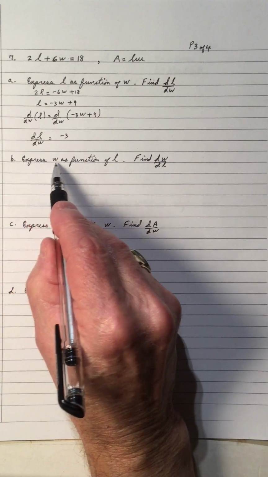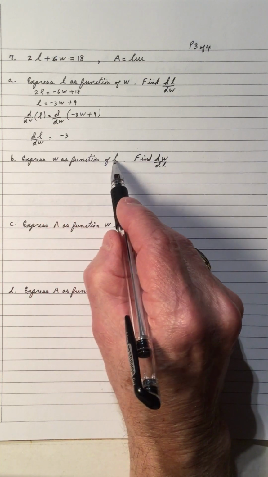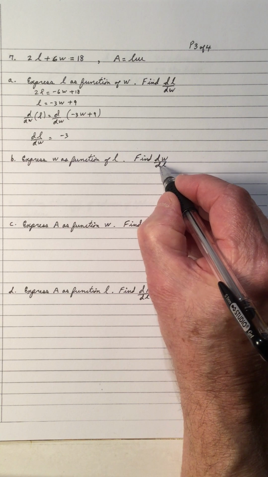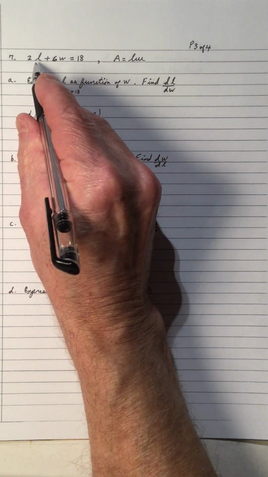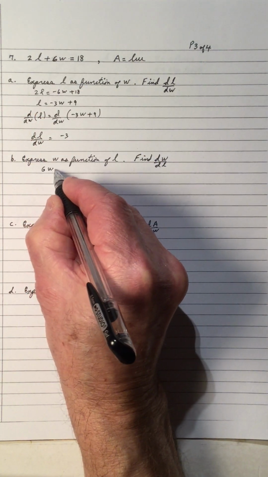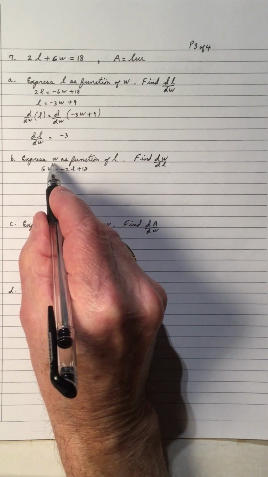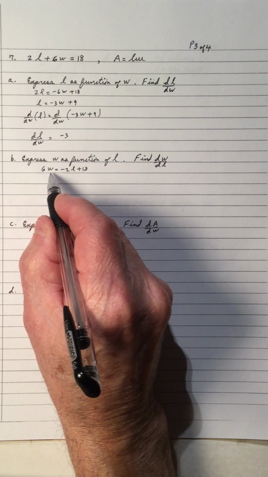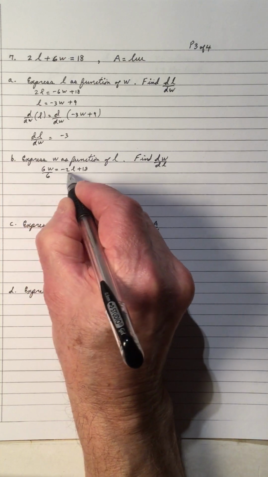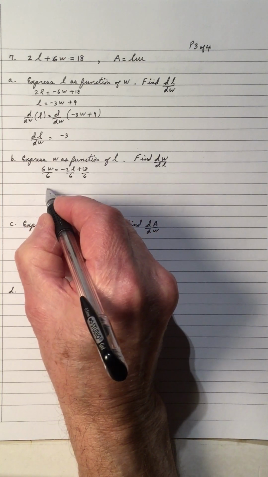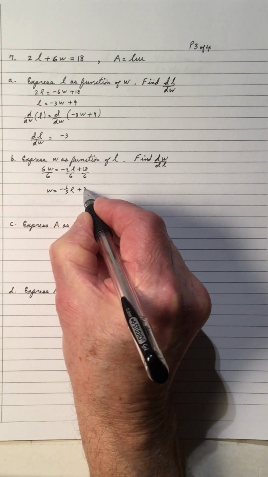What about if we want to express the W as a function of the length? So we want to express W as a function of L, and then we want to find W in terms of L. So that means W is on the left, L is on the right. So I take this equation, and I get 6W is equal to negative 2L plus 18. And I want W as a function of L, so divide by 6, and I get W is equal to negative 1/3 L plus 3.